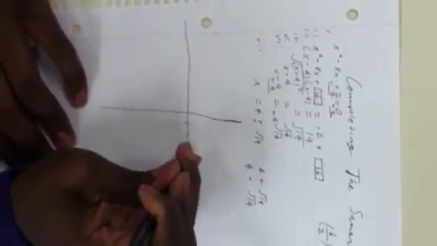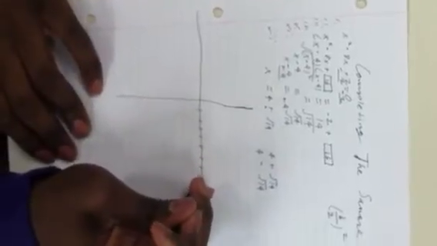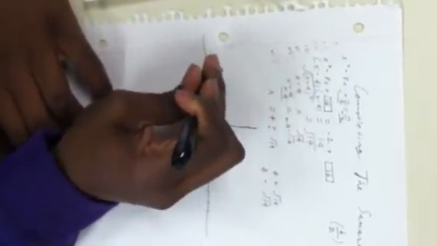First, let's put a few marks on the graph. 1, 2, 3, 4, 5, 6, 7, 8, 9, 10, up to 14. You want to add the same amount of points to each side.